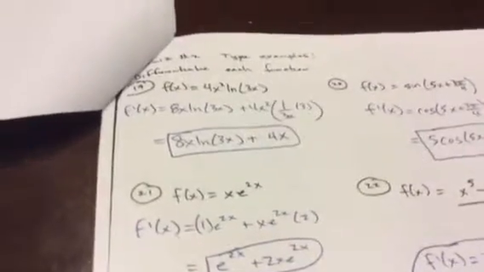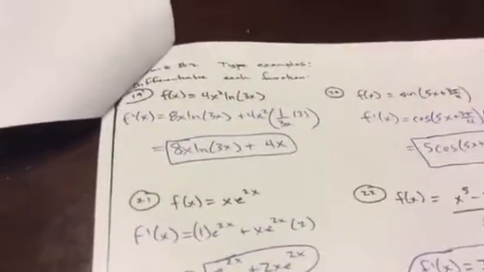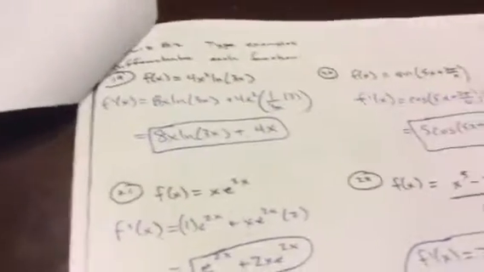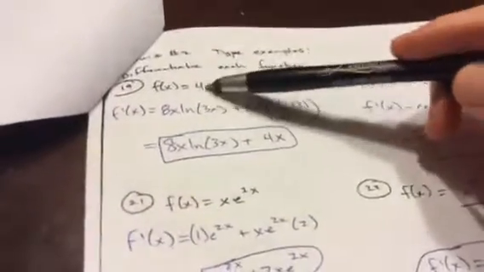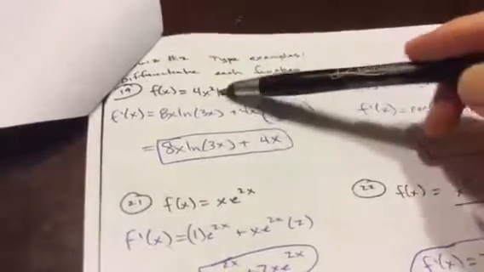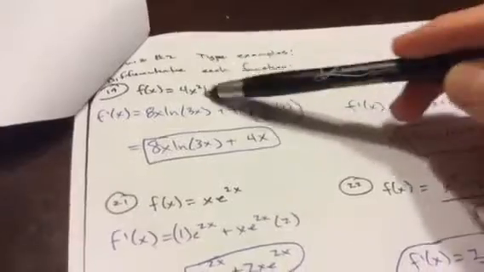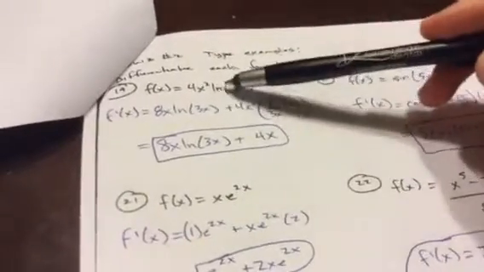Let's take a look at some more difficult derivatives. I am going out of order a little bit. Here we have the product rule. We need to take the derivative of the first. So take the derivative of 4x squared, times it by the second, plus the first, times the derivative of the second. Some of us don't know how to take the derivative of natural log of x.